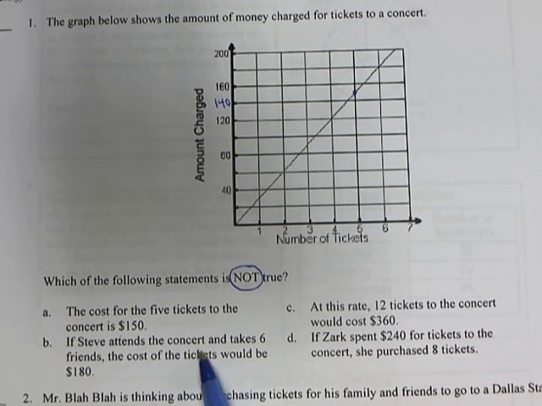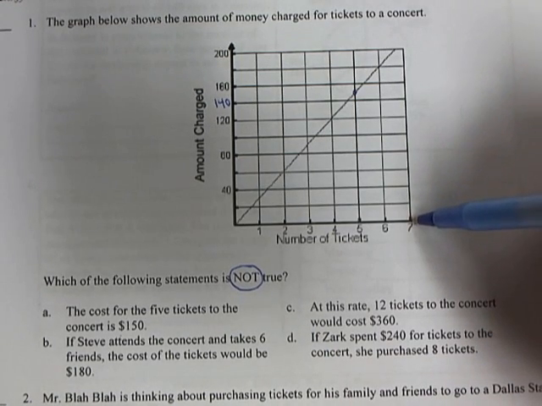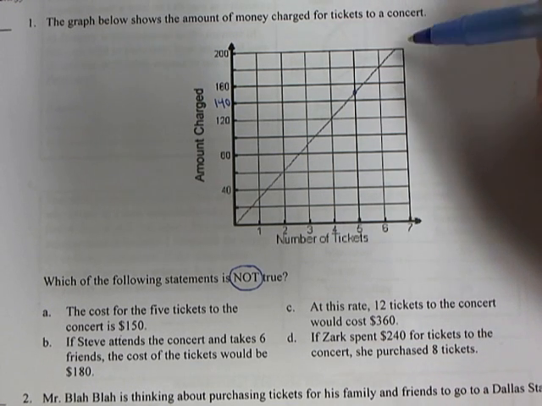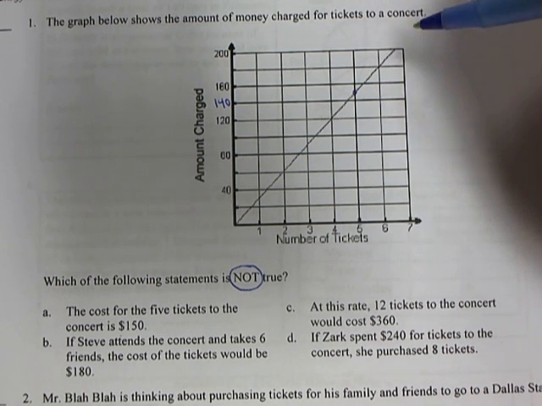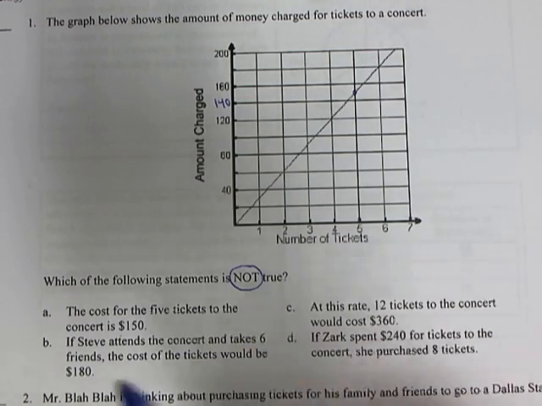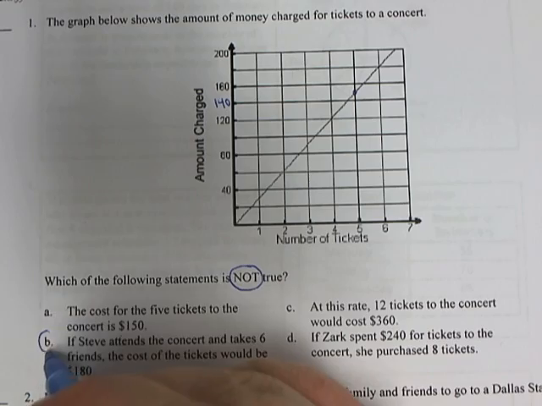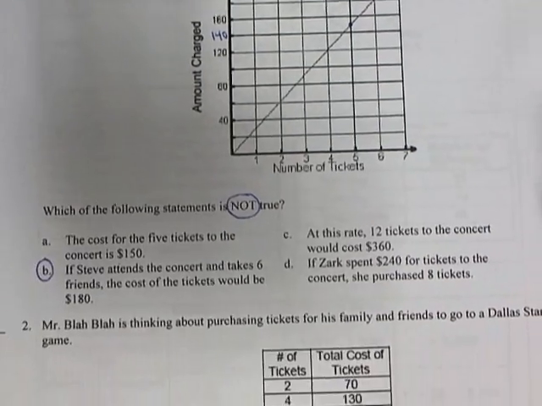B, if Steve attends the concert and takes 6 friends, the cost of the tickets would be $180. So if Steve takes 6 friends, that means 7 people are going, including Steve. And if we carry it up, we can see that the cost is going to be greater than 180. So the correct answer for which statement is not true is B. Number 2.